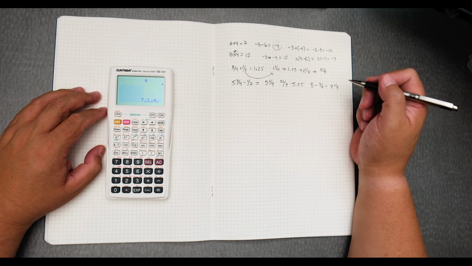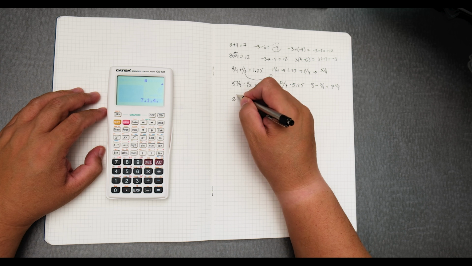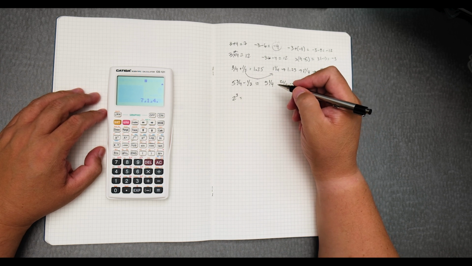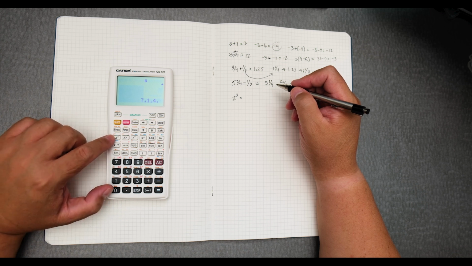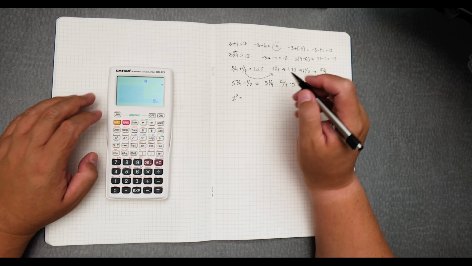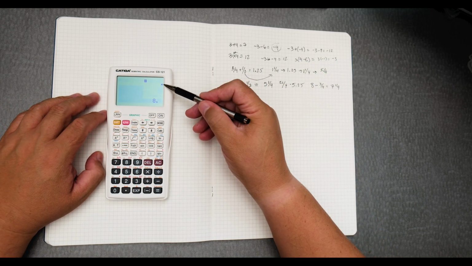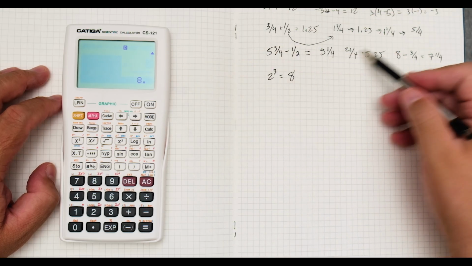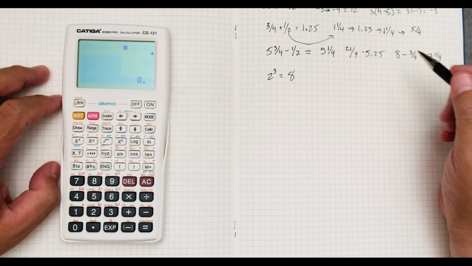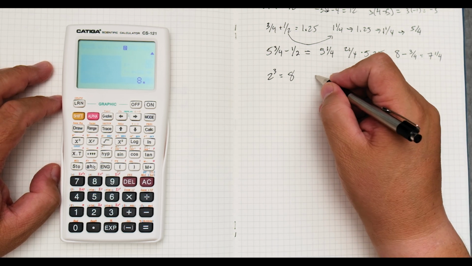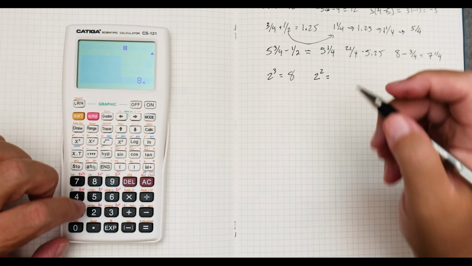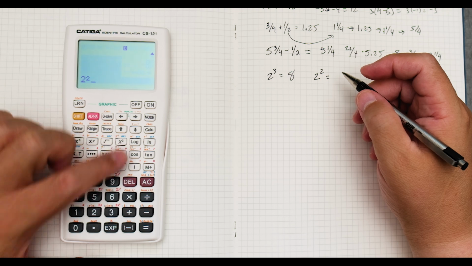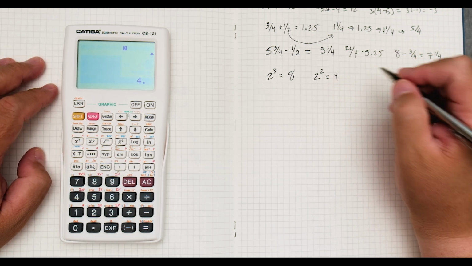Okay, so how about exponents? Like 2 to the third. Well, that's easy. There's an x to the 3 key here, so 2, x to the third, gives you 8. And you can see we still have the arrow doing some of this math that we have here. You can copy that if you want. Let's say 2 squared. Here's 2 and then squared, equals 4.